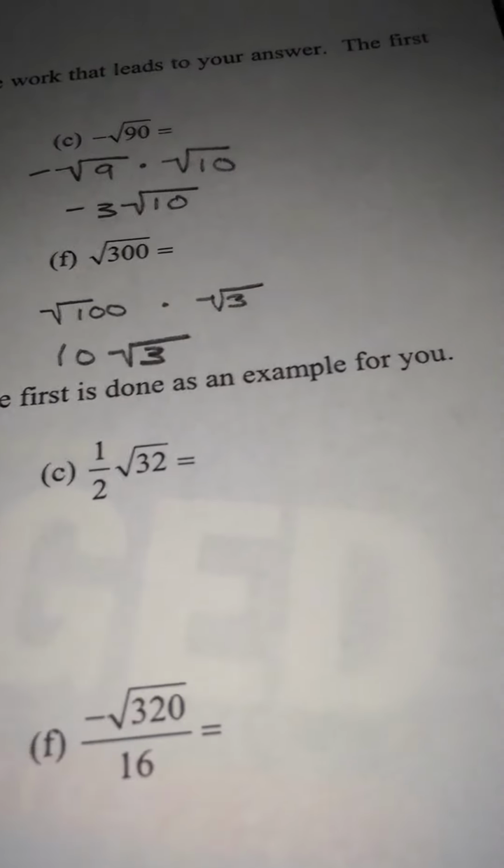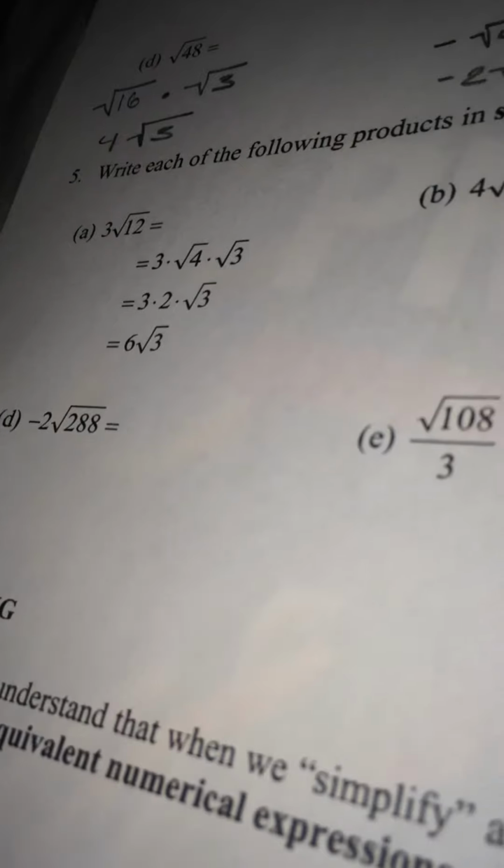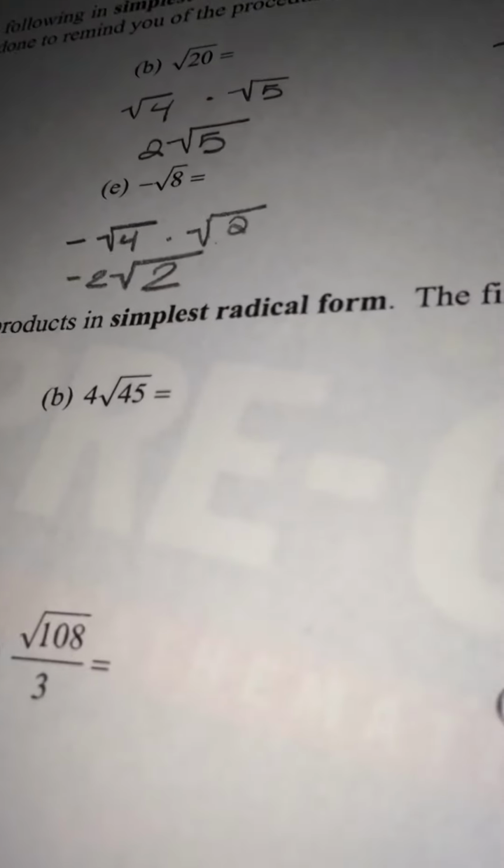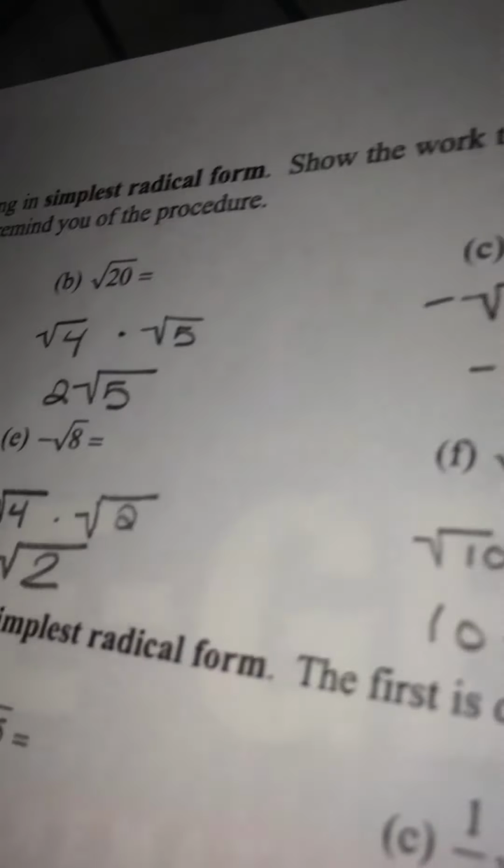Okay, number 5. Write each of the following products in simplest radical form. The first one is done as an example for you. It's the same thing as the first one. It's already done for me, but more understanding. I'm glad you do. Now, for number B, 4 radical 45. So how would 45 become simplified? It's just like how we explained it in question 4, but one step down.